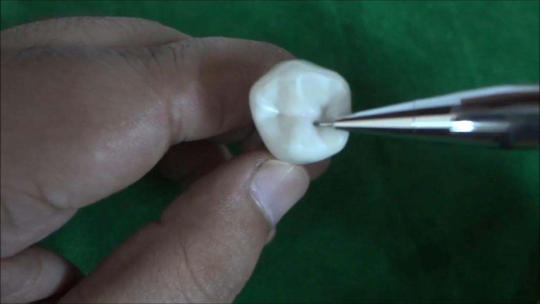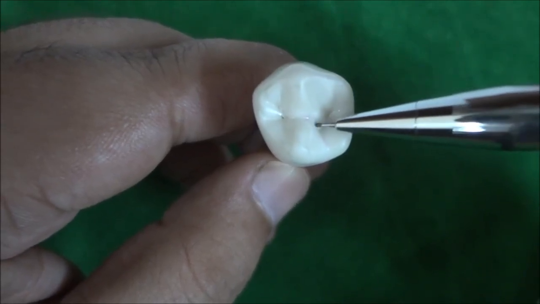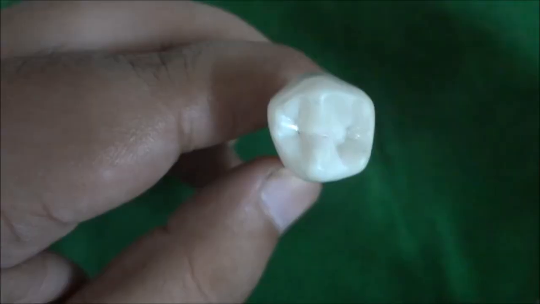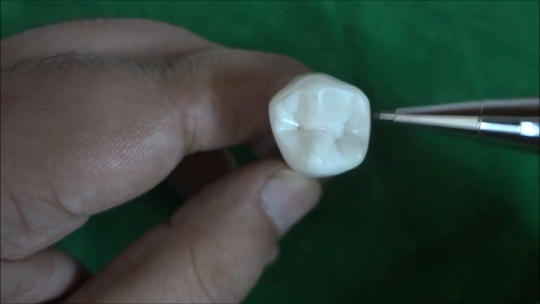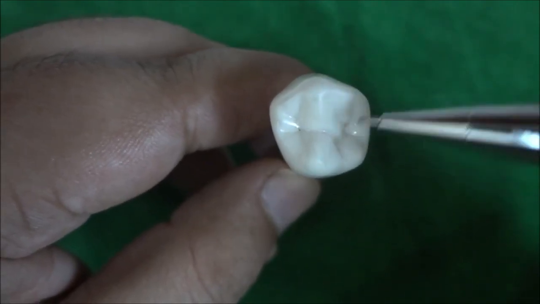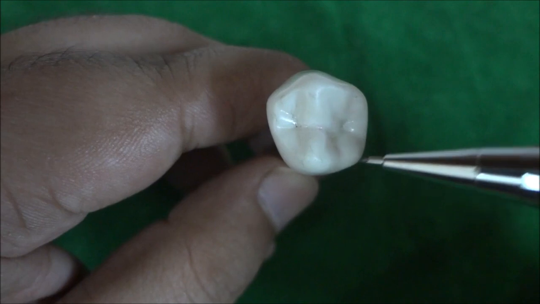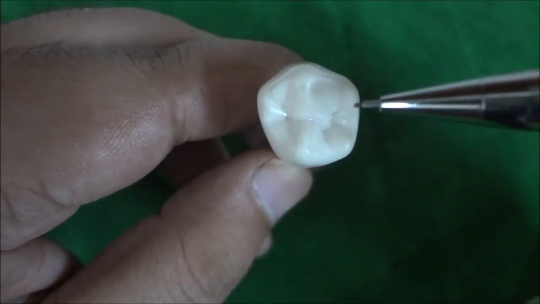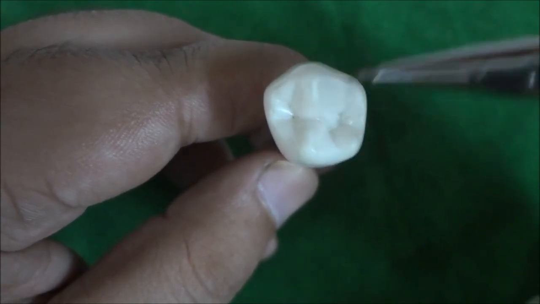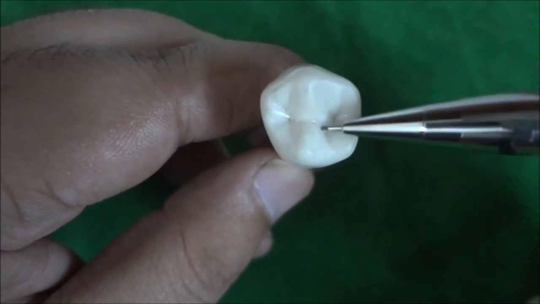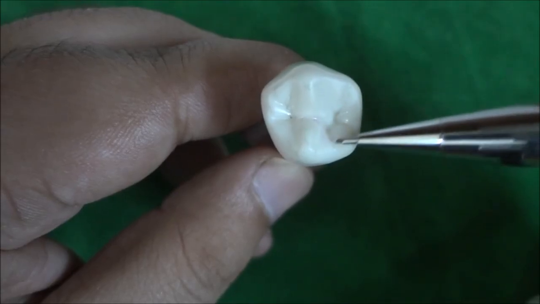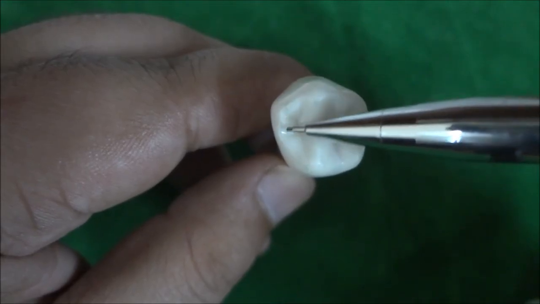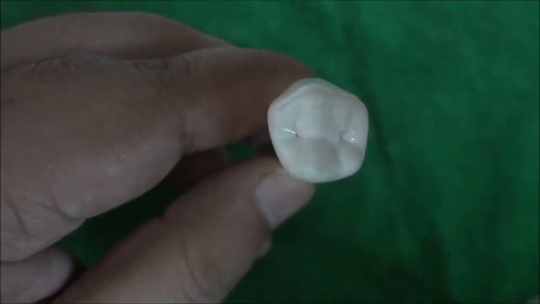This is the central pit, which is located at the junction of the central groove, and this groove is the lingual groove. The central groove and the lingual groove form a Y-shaped pattern. This tooth has more supplementary grooves as compared to the first premolar. There are two fossae on the occlusal surface. This fossa is the distal fossa, which is larger as compared to the mesial fossa, which is smaller.